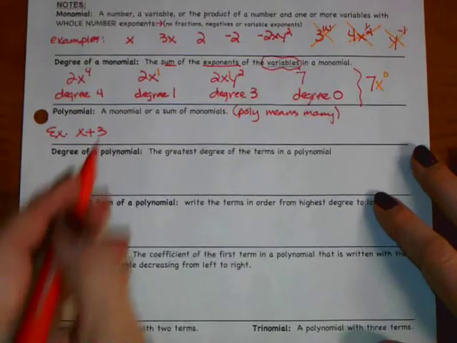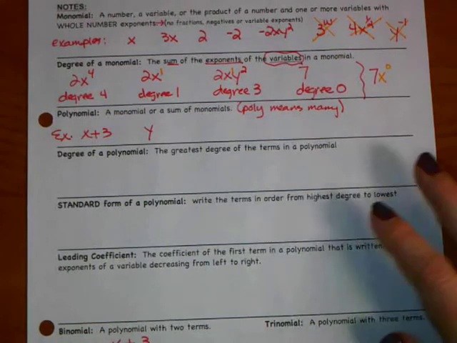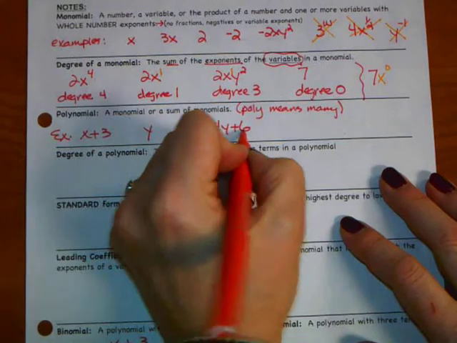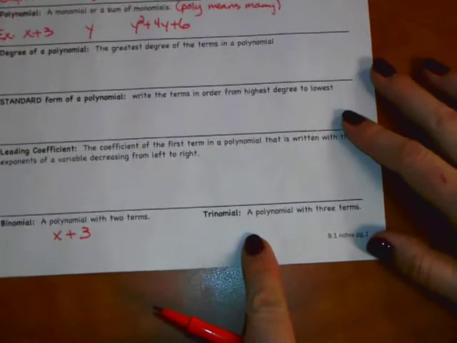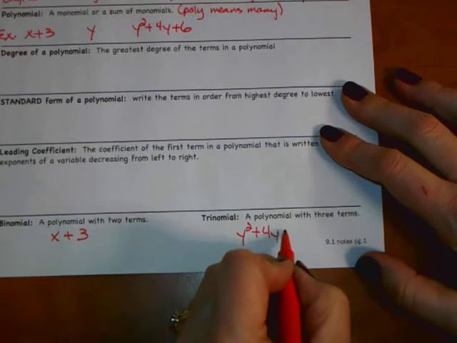Okay? All right, how about just y? Is that considered a polynomial? Sure. It's also called a monomial. Okay, so polynomial is like a blanket term. We could have this, y squared plus 4y plus 6. Okay, that's a polynomial. It's a sum of monomials. What's another word you think we might call that? A trinomial. It's got 3. So down here is a trinomial. It's a polynomial with 3 terms.